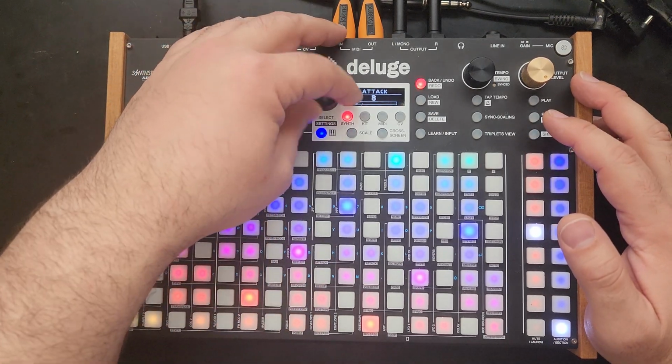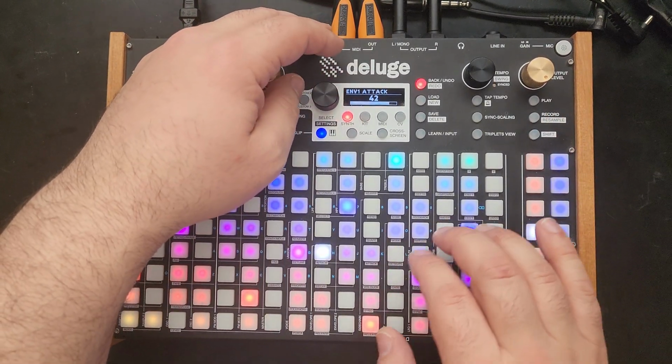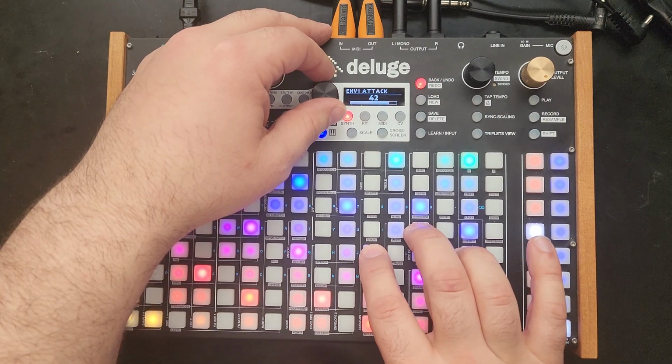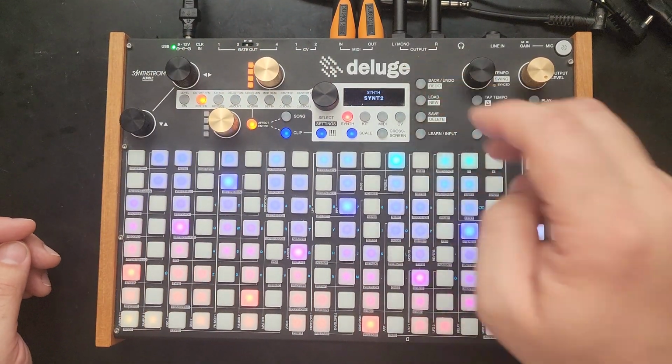But let's give us a really long attack, just so this is sort of highlighted.